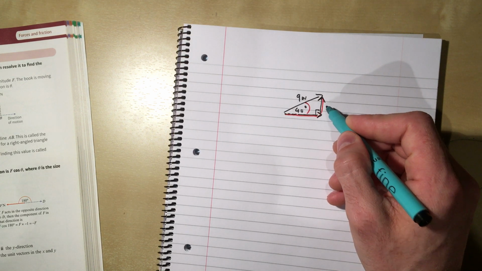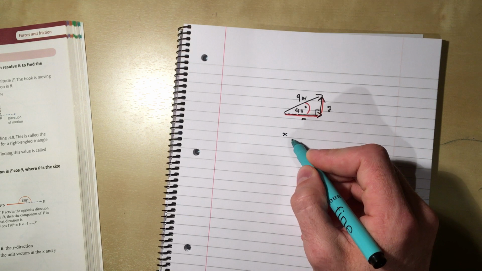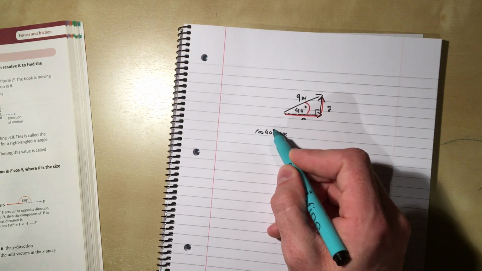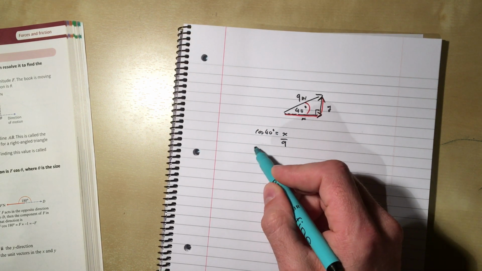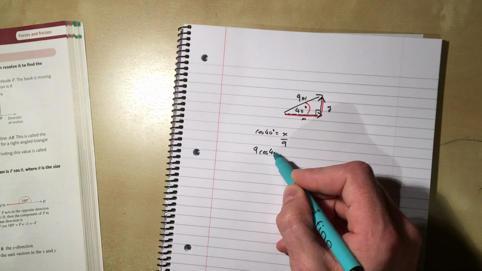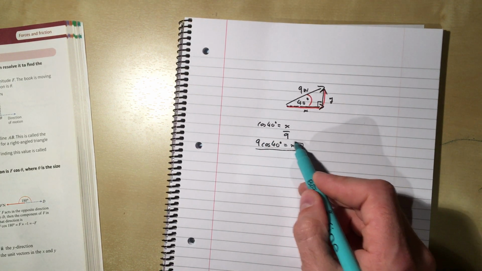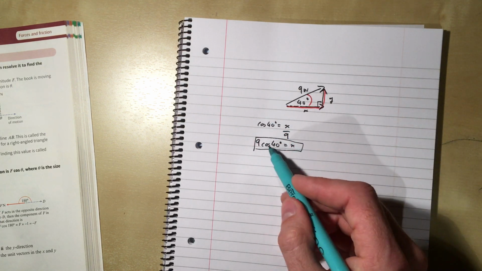So let's say this is the x component, this is the y component of the force. Well, the x component of the force is adjacent to this angle. So cos of 40 degrees is x over 9. So if I times by 9 on both sides of this equation, I get 9 cos 40 degrees equals x. And that little manoeuvre there is one that we want to be able to do without actually having to go through all the stages. We want to go straight to here.